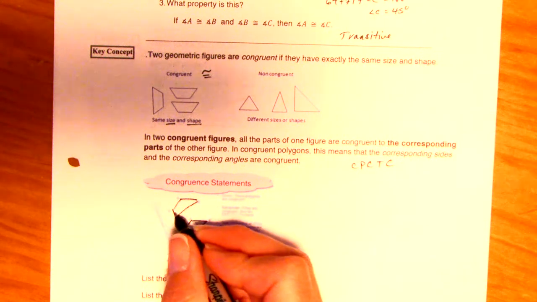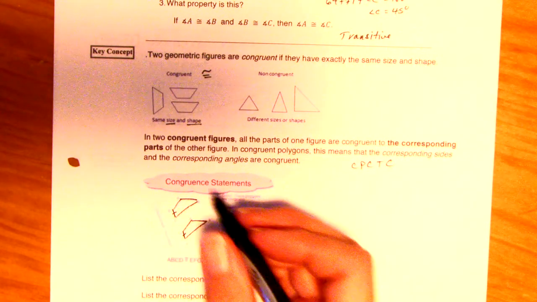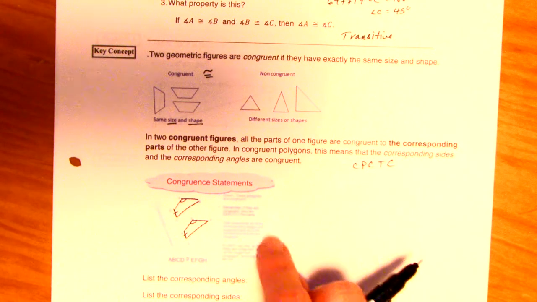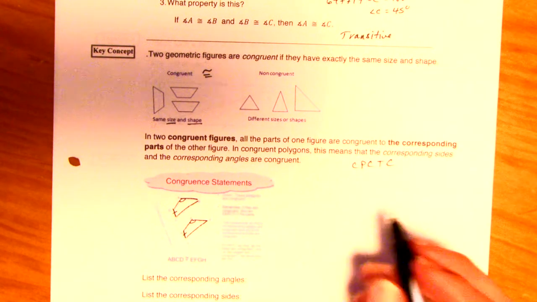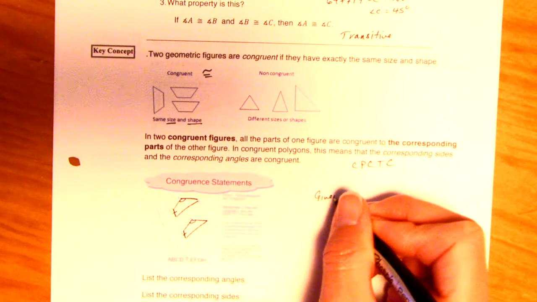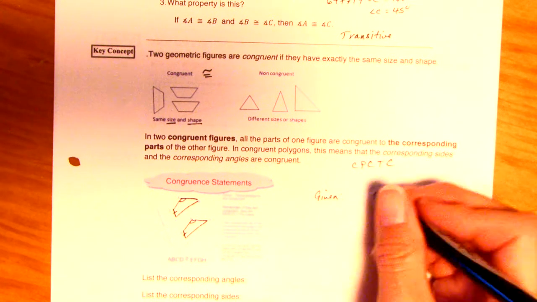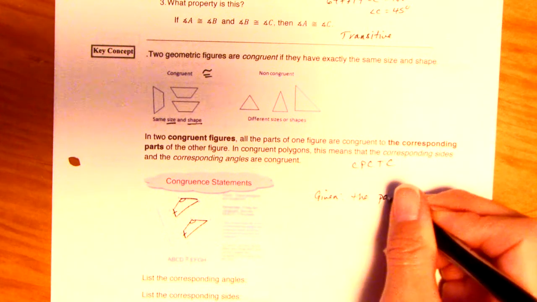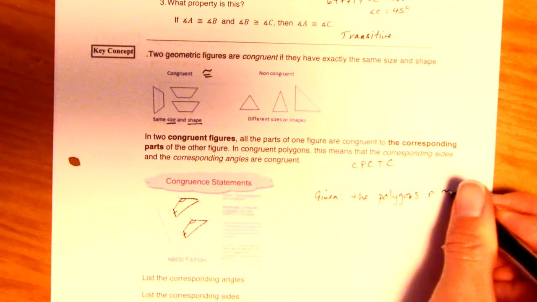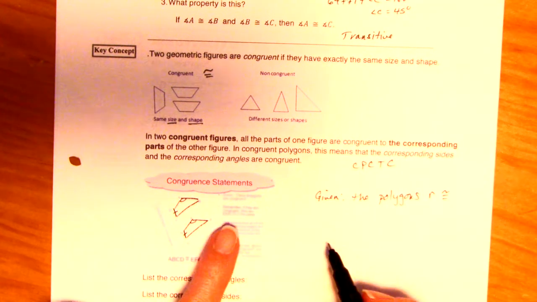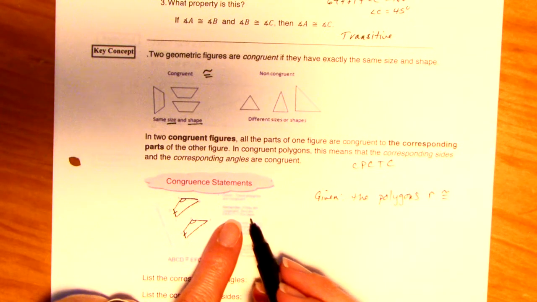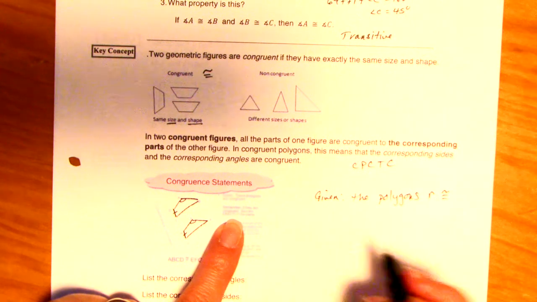Alright, so that means this little segment is congruent to that one. This angle is congruent to that one, etc. So now there's some information here that might be hard to read. Given, the polygons are congruent. That's what this says, okay? And then right there, put these glasses back on. They are exactly the same.